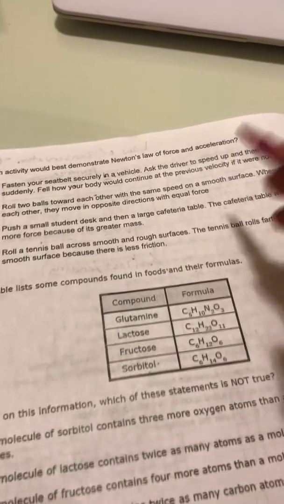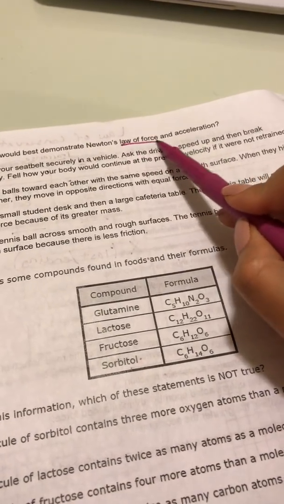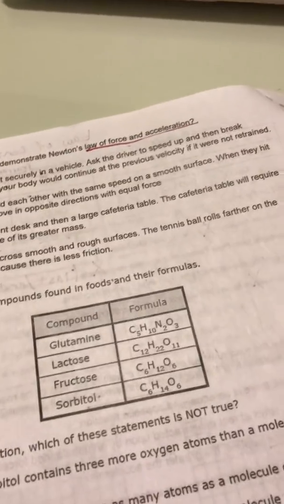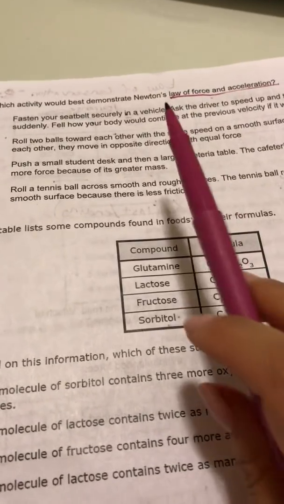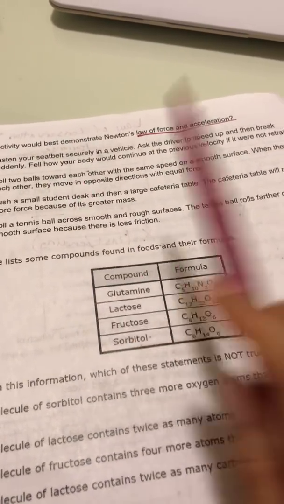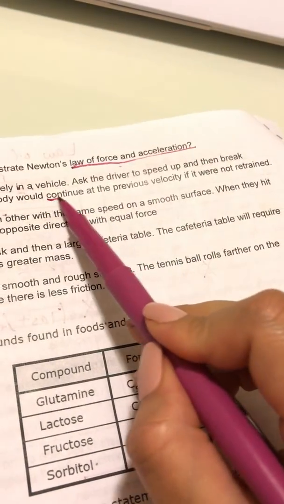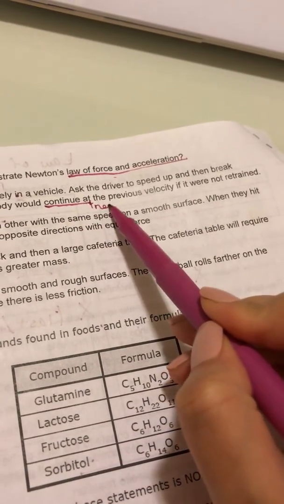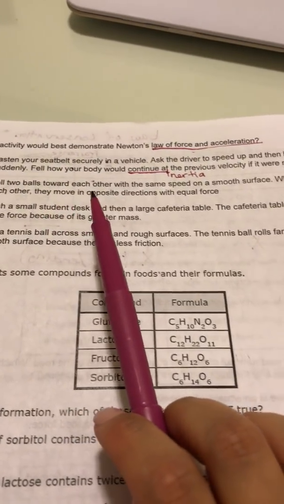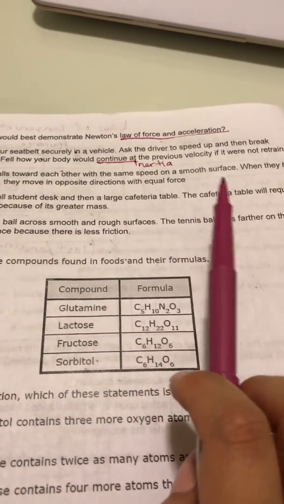Number 13, law of force and acceleration. This is on page 11, and it's also on page 22. Fasten your seatbelt securely, ask the driver to speed up, and then brake suddenly. Your body continues. Anytime I see continue, that's inertia. Roll 2 balls toward each other with the same speed on a smooth surface. When they hit each other, they move in opposite directions.